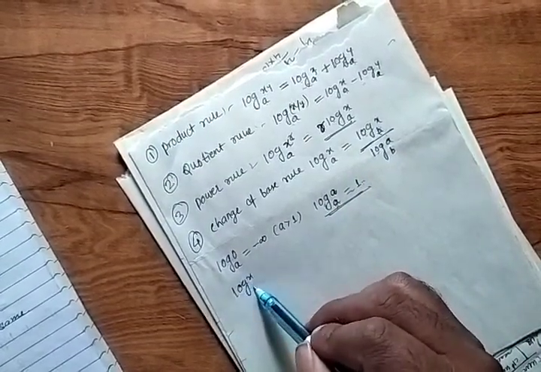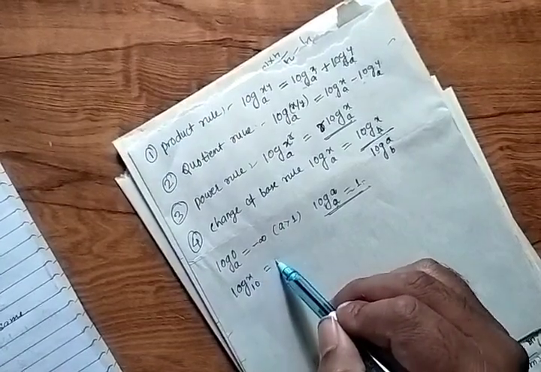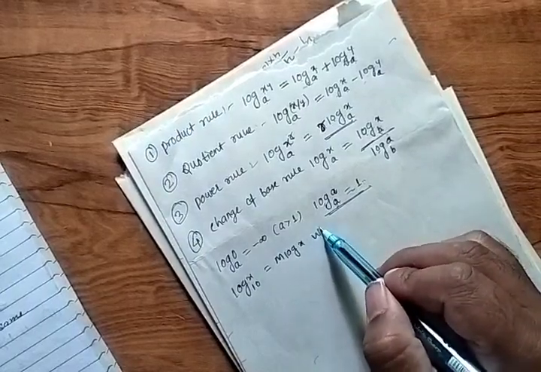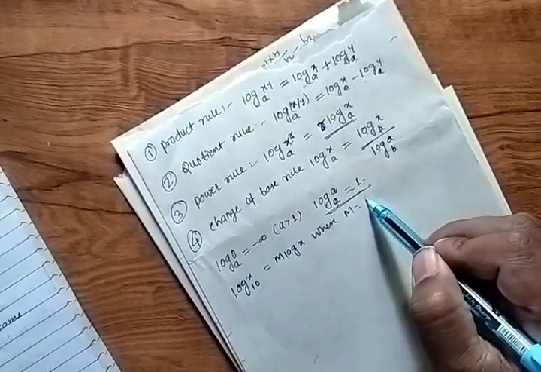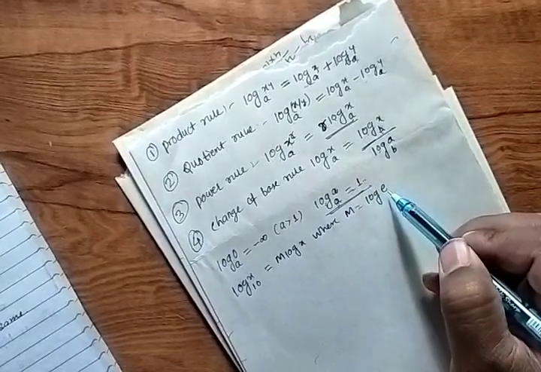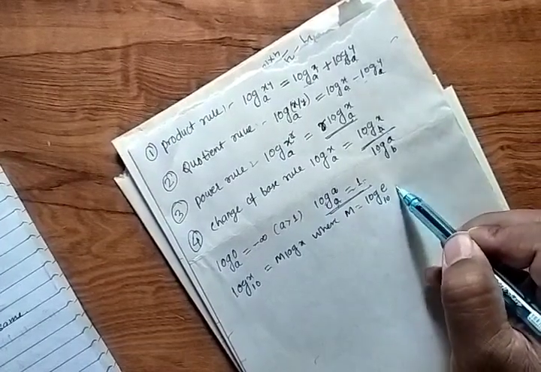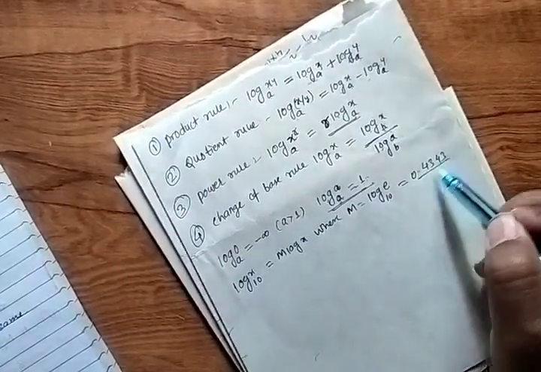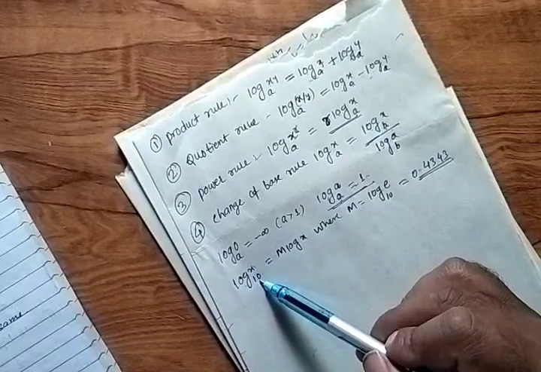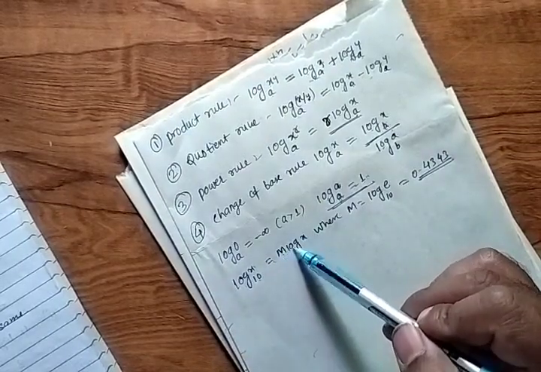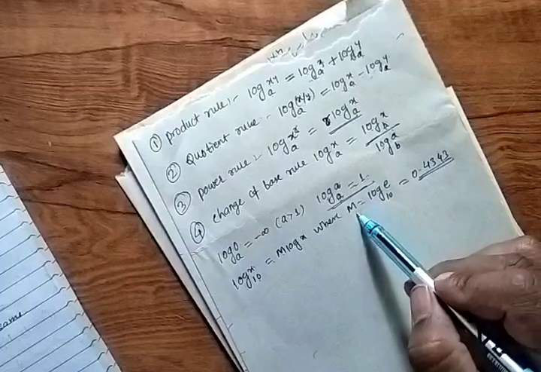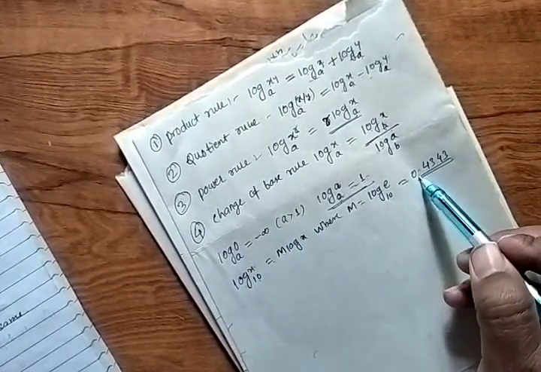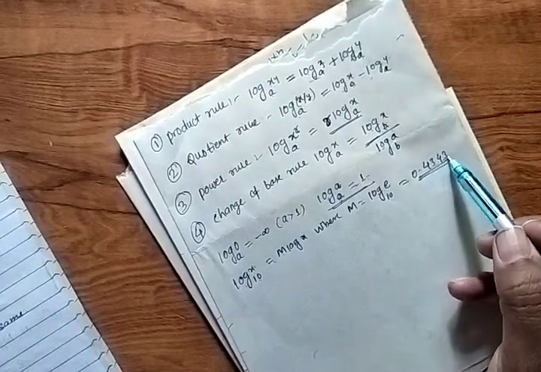Log of x to the base 10 is equal to m log x, where m is equal to log of e to the base 10, which is equal to 0.4343. Log of x to the base 10 we can convert into m log x, where m is log of e to the base 10, equal to 0.4343.